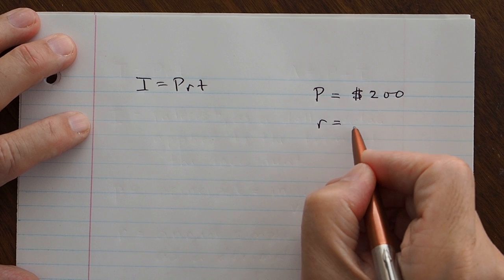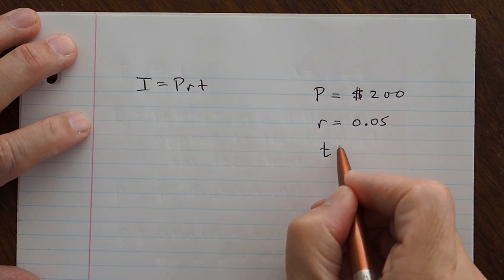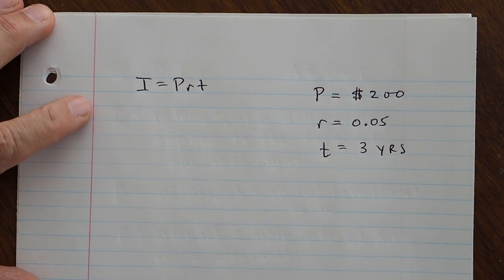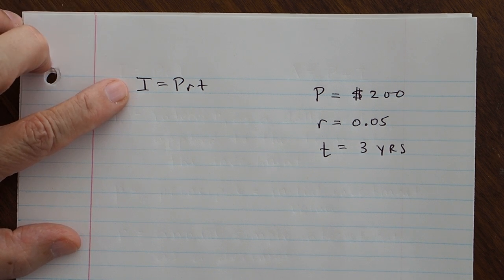We had an interest rate as a decimal of 0.05, you'll recall, and the term of that loan was 3 years. Let's check to see how these formulas stack up against the numbers that the chart gave us.